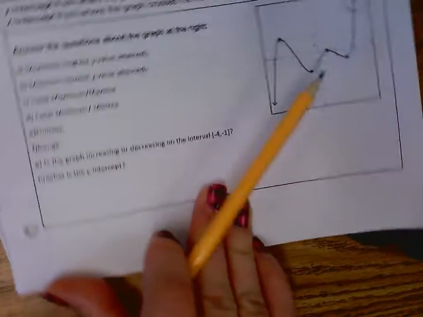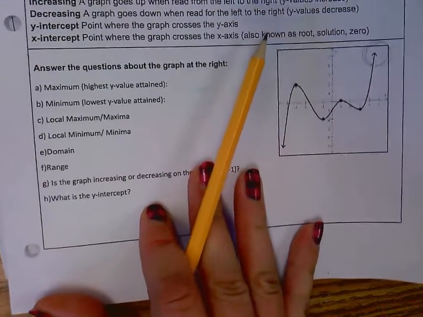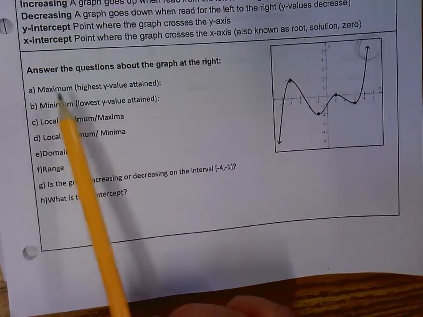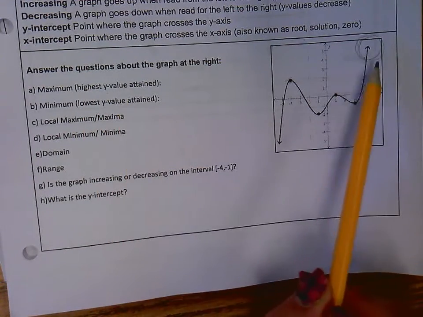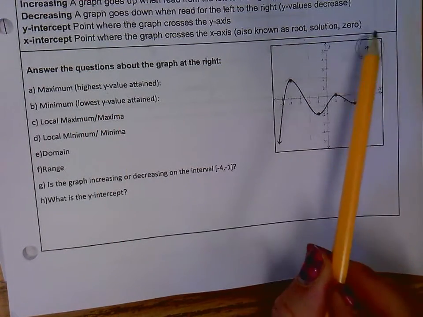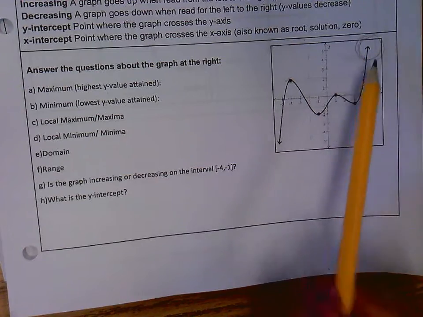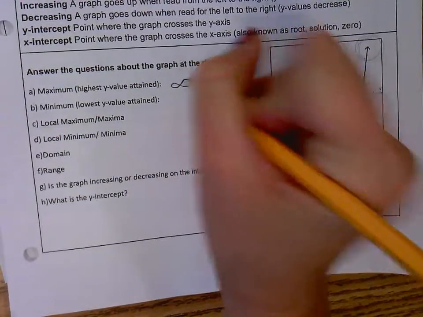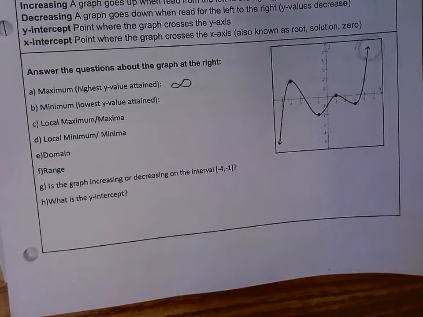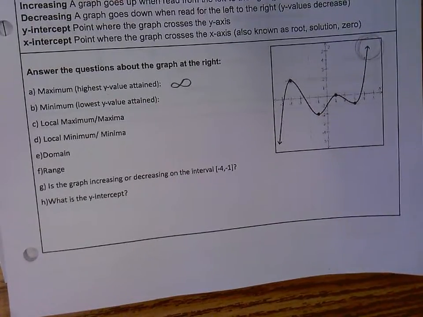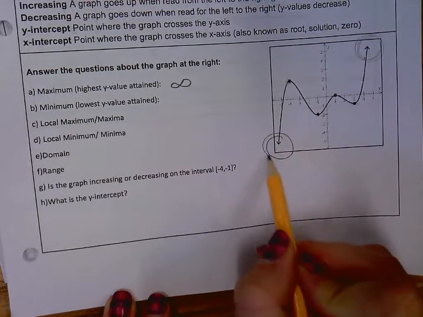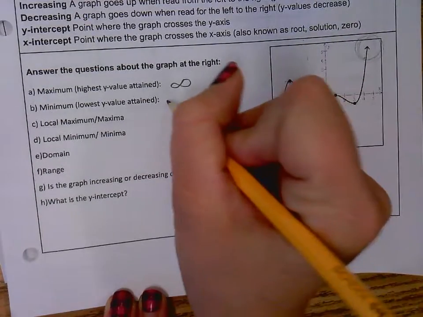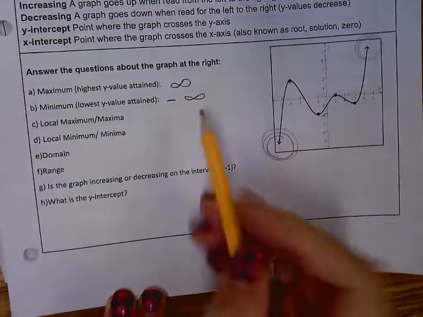All right, so let's see if we can answer these questions on our resource page. Just kind of talk about this one. What's the highest y value that I can get to on this graph? I can go to positive infinity. So that's kind of the sideways figure 8. I can go to positive infinity. Okay, what's my minimum? If you notice over here, there's an arrow pointing down. So this graph can actually go towards negative infinity.